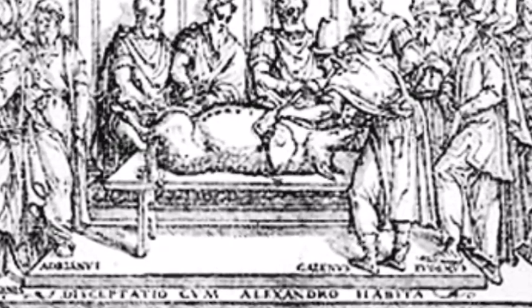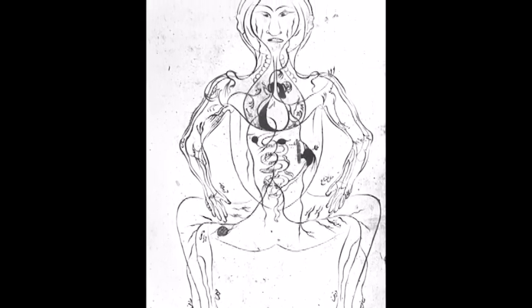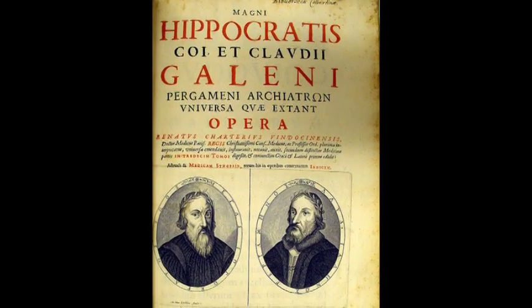His drawings are not very detailed or accurate, but they showed Galen's thoughts. He published his book, a contribution between himself and Hippocrates, about his works.